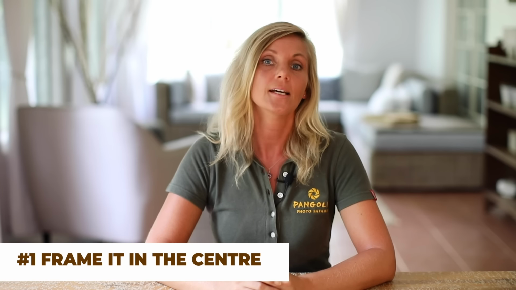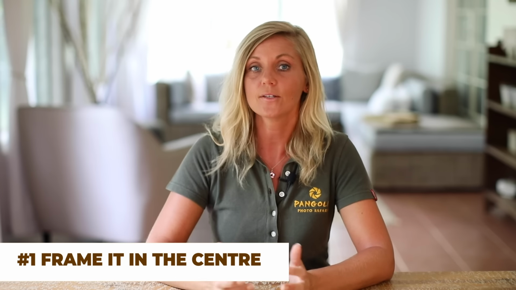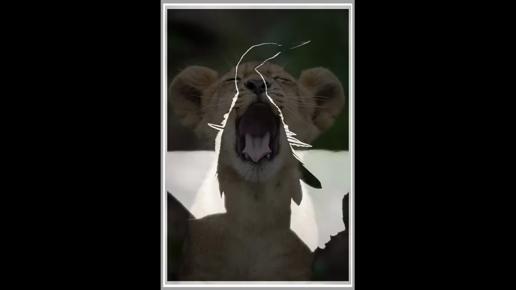So let's have a look at the different ways on how to break the rule of thirds in wildlife photography. The first and most obvious alternative to the rule of thirds is placing your horizon or subject right in the center of the frame. A prominent horizontal line in the dead center of an image perfectly bisects it and gives equal weight to the 2 halves of the image.